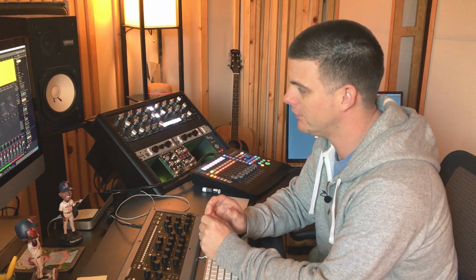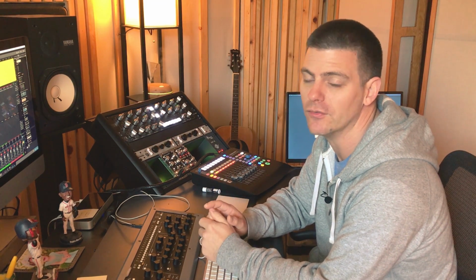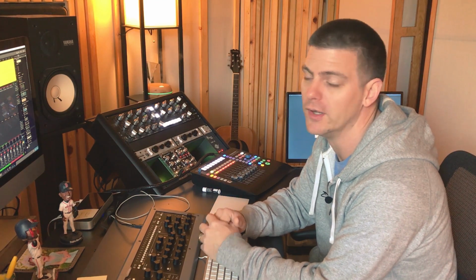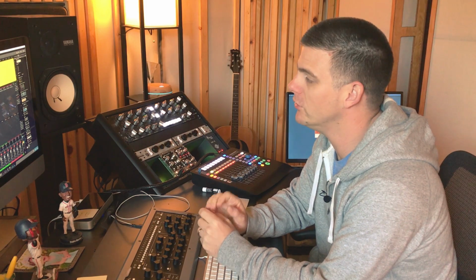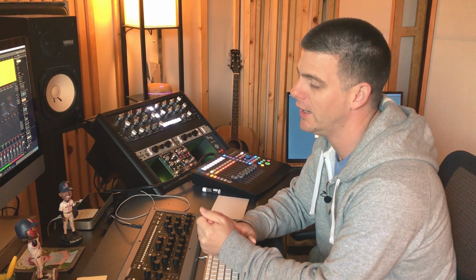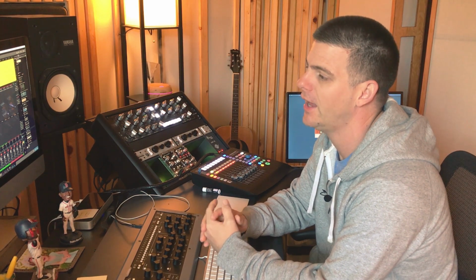Another reason is a lot of the plugins we use now are analog emulations. They were emulated to be just like the analog source. So if you're going in way louder than analog would usually go, the plugin's not going to react the right way, and you're going to be over compressing or just distorting the plugin.